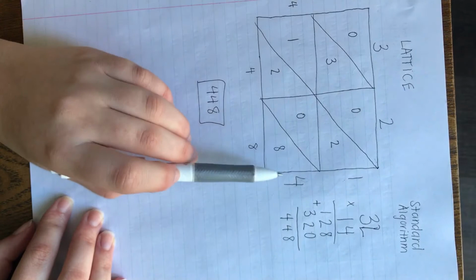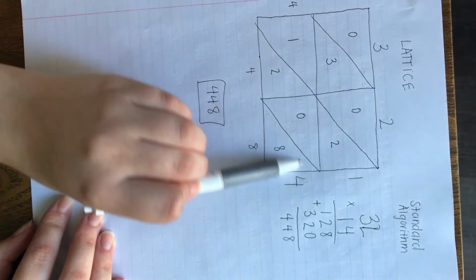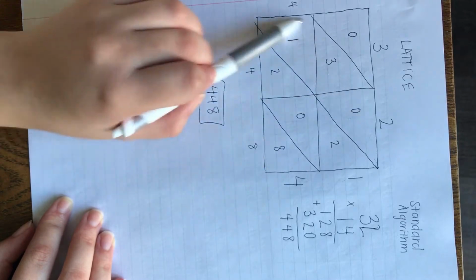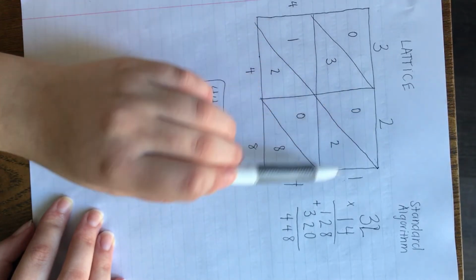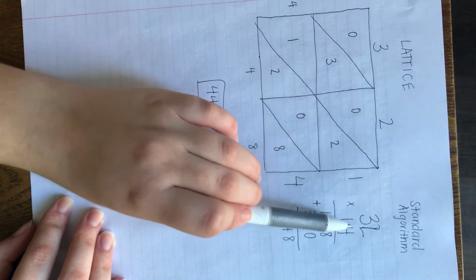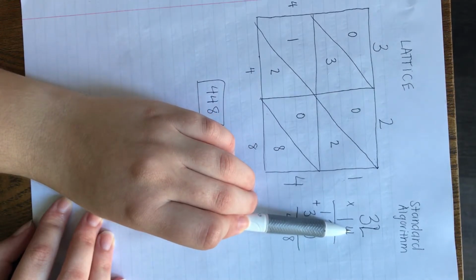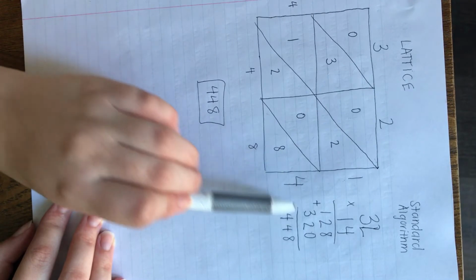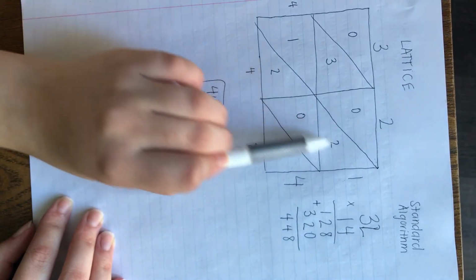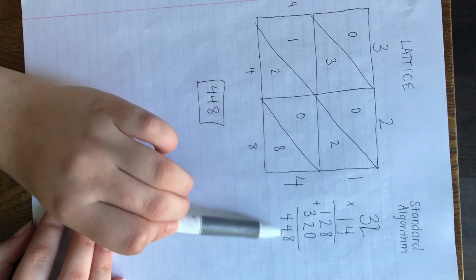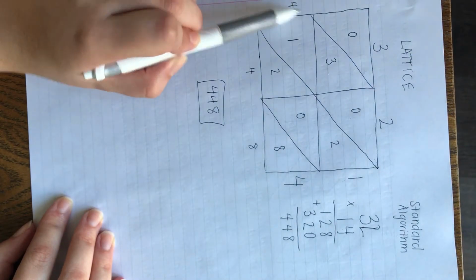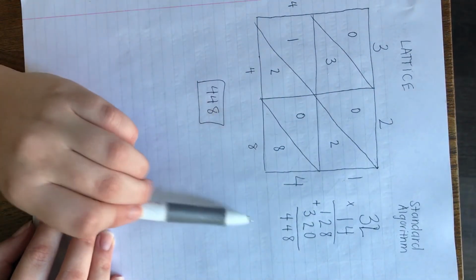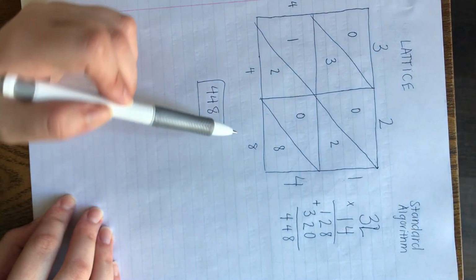So for the similarities, the ones place is represented by each diagonal in the non-standard algorithm. So you can see that by multiplying, you're multiplying each place value just like you are on the standard algorithm. And so you can see that the numbers match up. You would have 8 ones, you would have 4, 2 and 2, tens, and you would have 4 hundreds, 3 and 1. So you can see that they are both similar in the ways that they use place value.